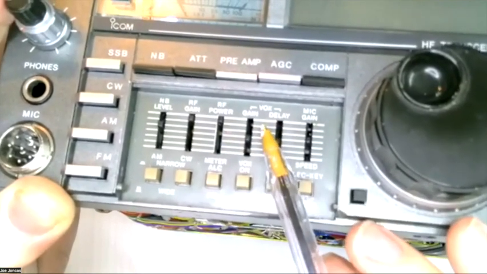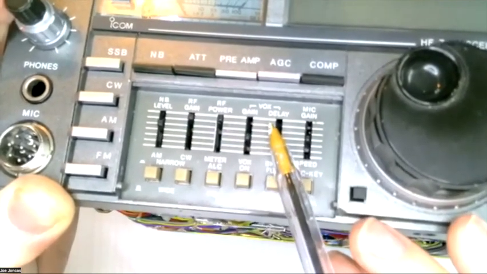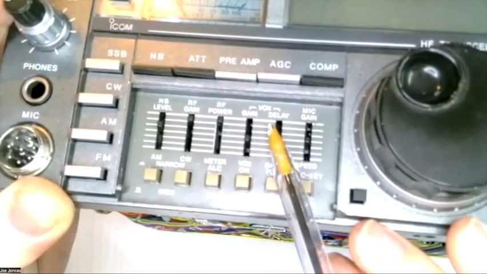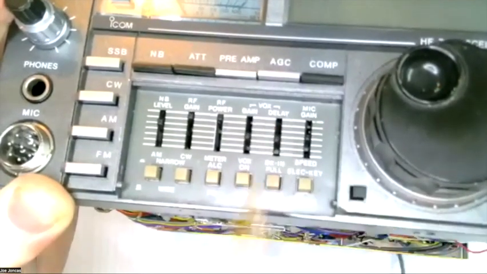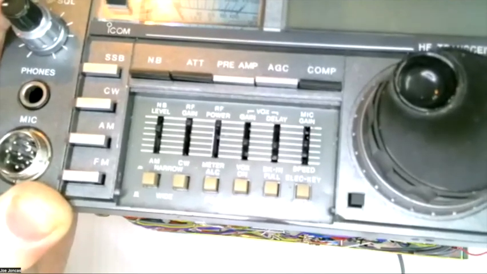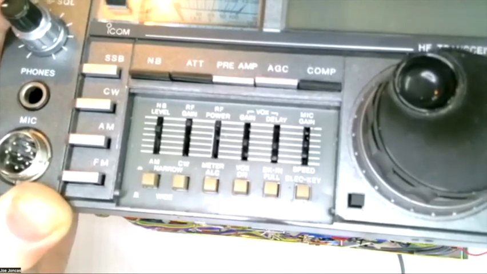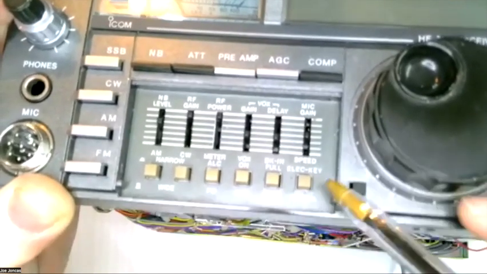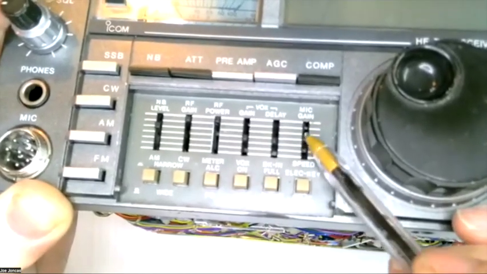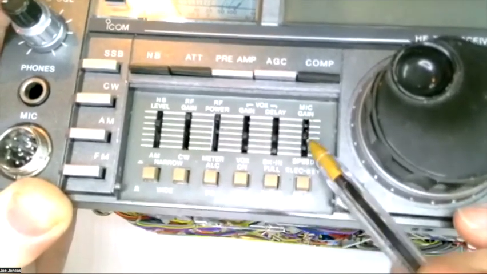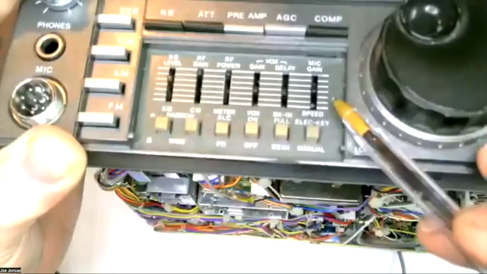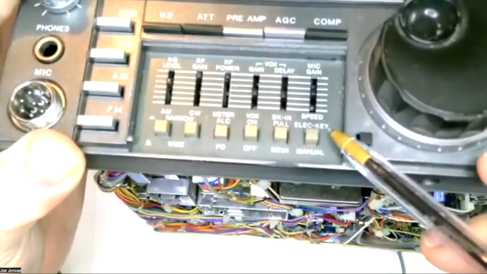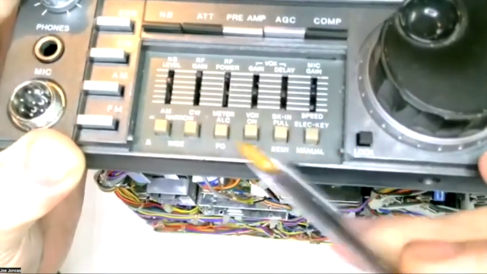This is Vox. Vox is voice operated transmit. So if you have the Vox on and you just speak into the microphone, it'll switch automatically to transmit. And then the microphone gain is the gain for your microphone, so you can set the right audio level. And these are for keying.